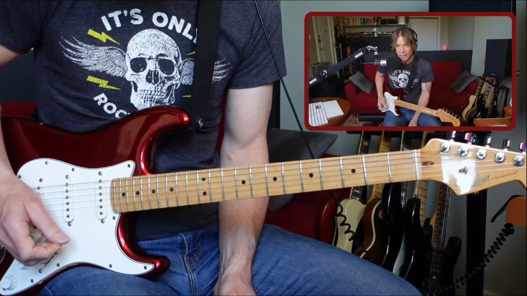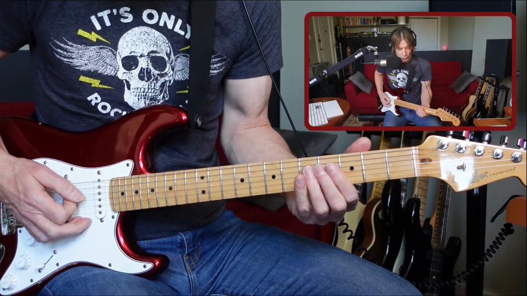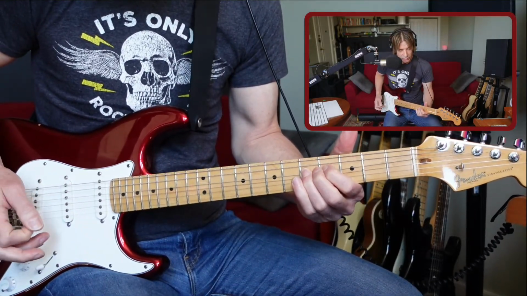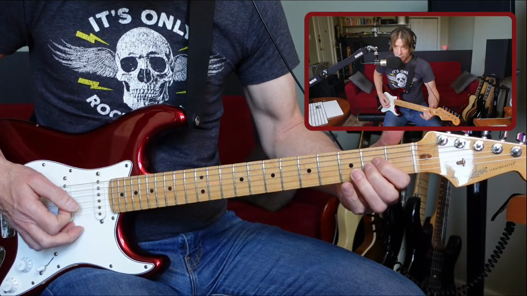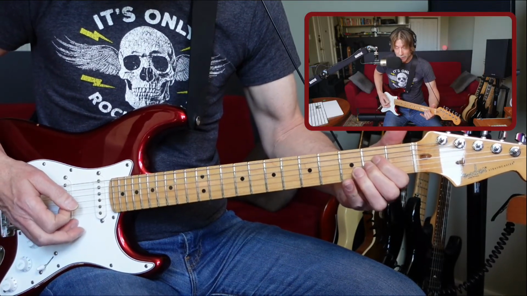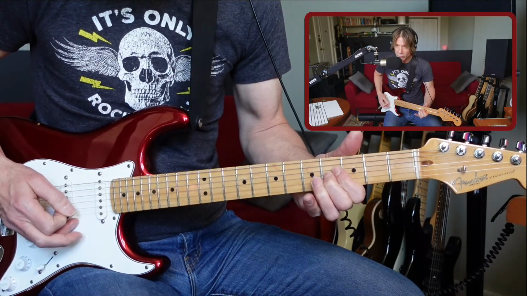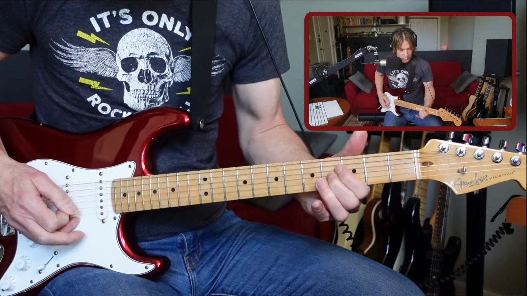There are certain notes you could land on that sound better than others, like the root note, the G, the second. That sounds pretty good, but the third, it's a great sound.